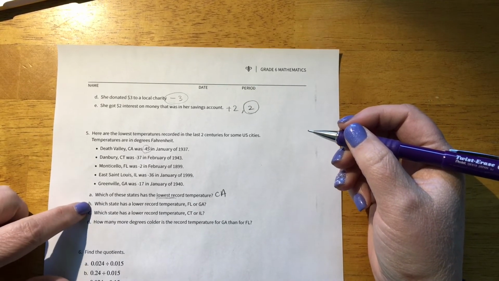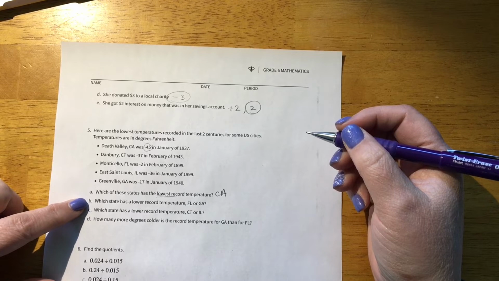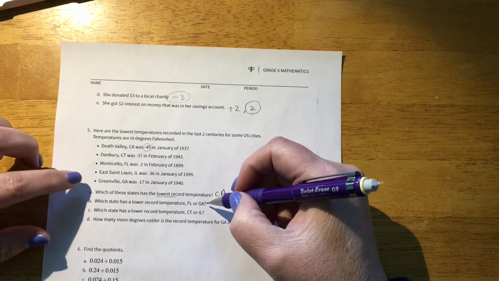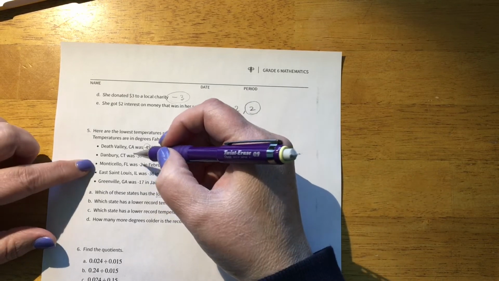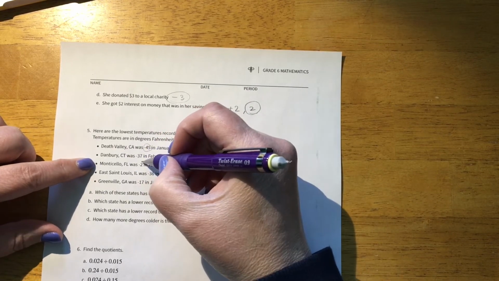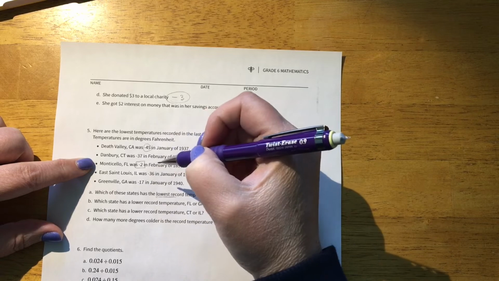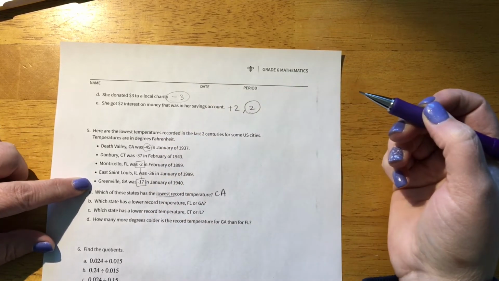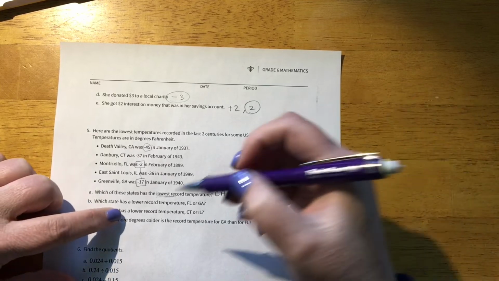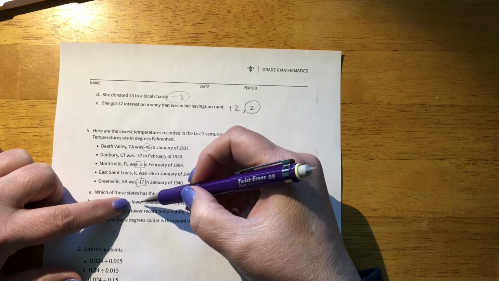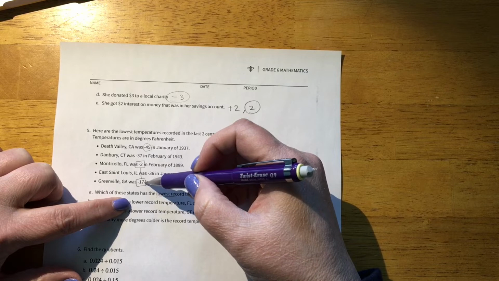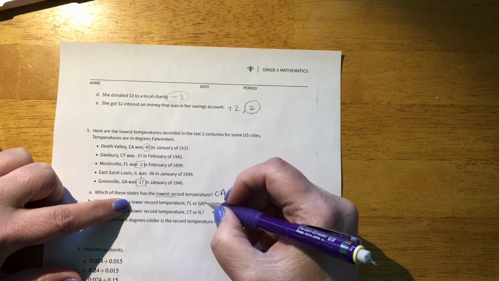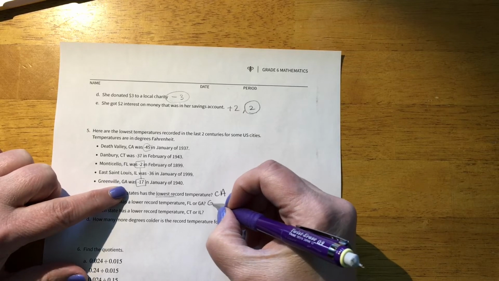Part B. Which state has a lower record temperature? Florida or Georgia? Okay, so now we're comparing, where's Florida? Here's Florida. We're comparing negative 2 to Georgia, which is negative 17. Okay, so if we're comparing those two, which one is lower? Well, again, if they're both negative, then the bigger negative is the lower temperature. So negative 17 belongs to Georgia.